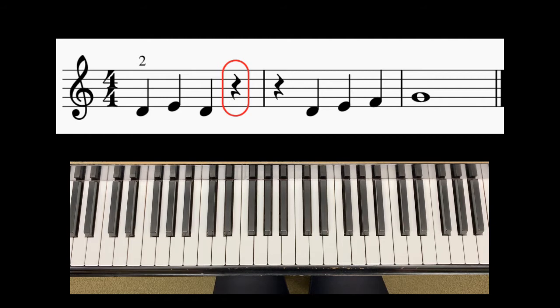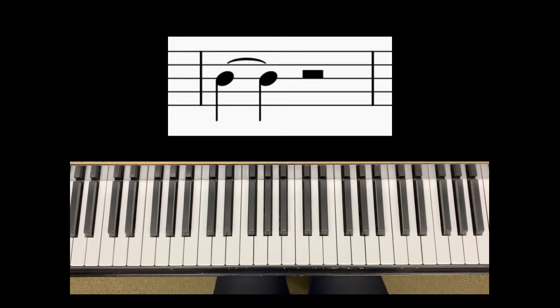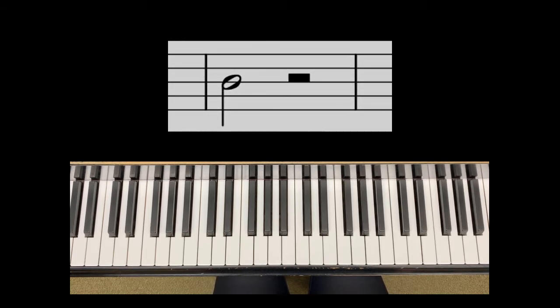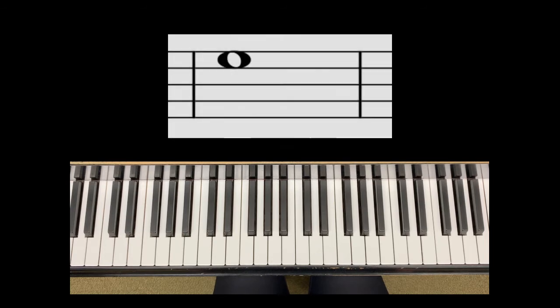But there is a way to make a note continue beyond the end of a measure with a symbol called a tie. When a tie is placed between 2 consecutive notes at the same pitch, it converts those notes into a single equivalently long note. For example, this tie converts these 2 quarter notes into one single half note. And this tie converts these 2 half notes into one single whole note.